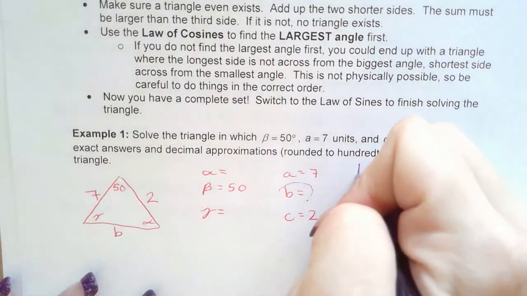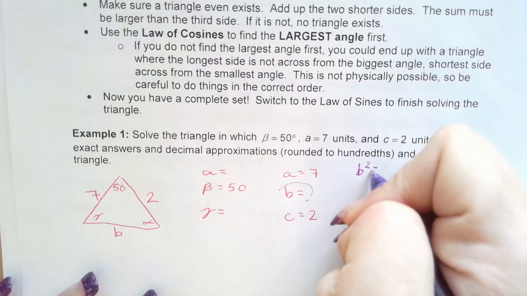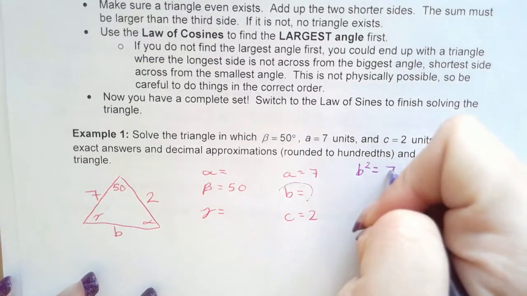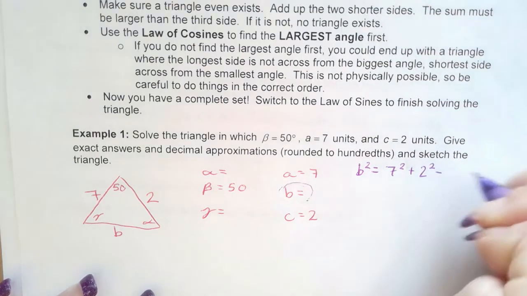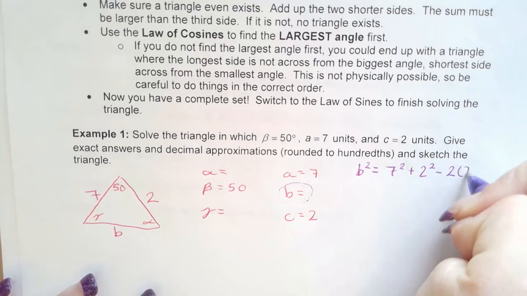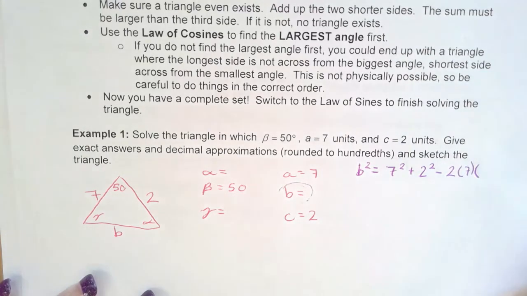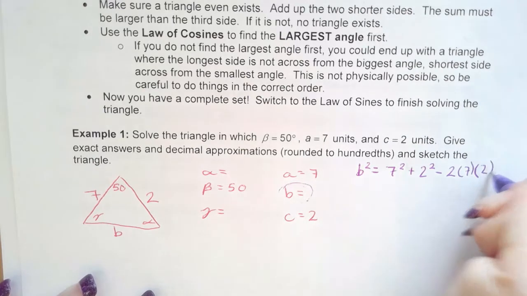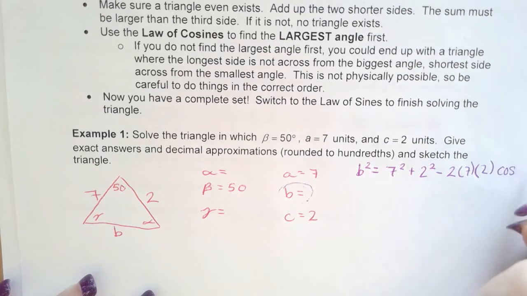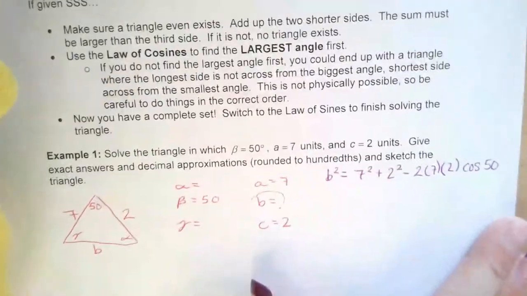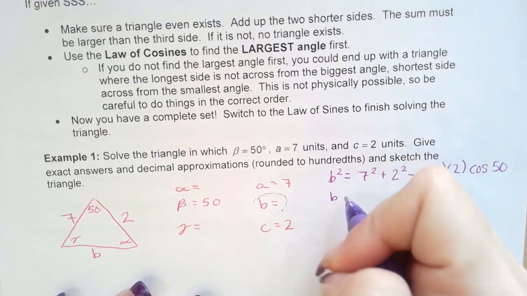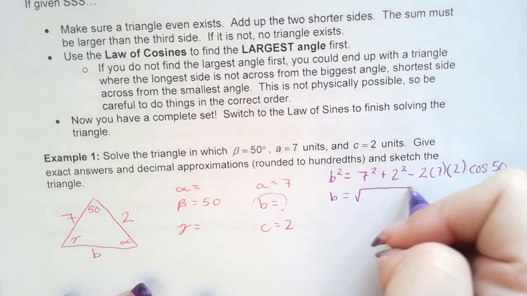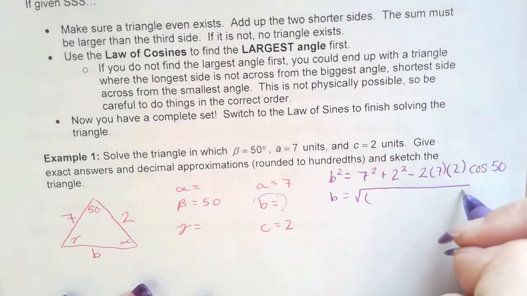So that means I'm going to use b squared equals a squared plus c squared minus 2 times a times c cosine of our beta, which is 50. Now, when you plug this in the calculator, don't forget that this is b squared. So actually, it might be better just to put in your calculator the square root of all of that. Okay?